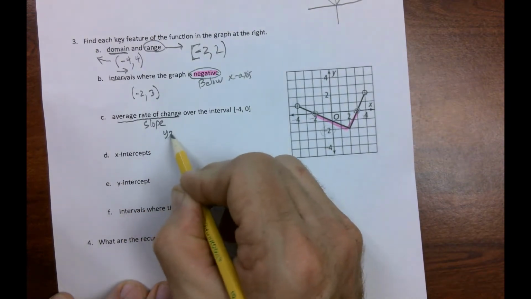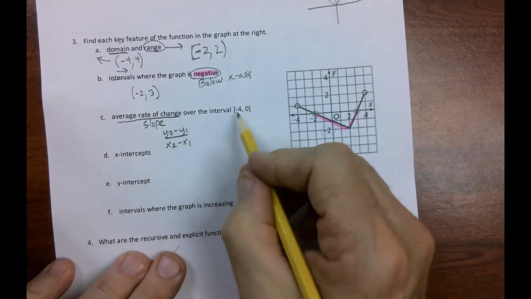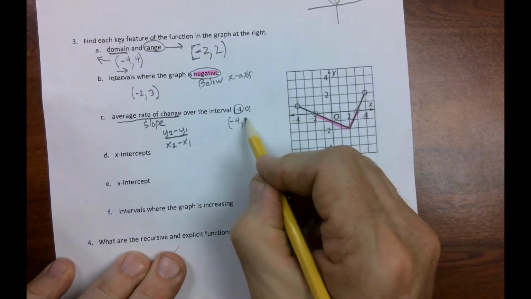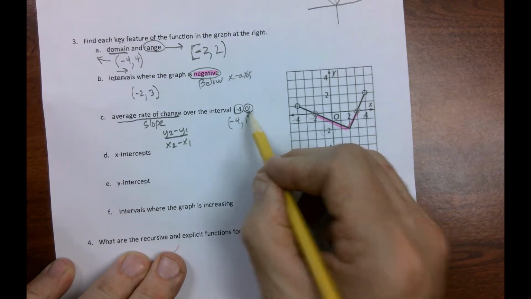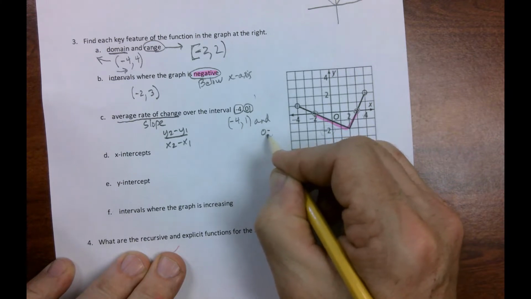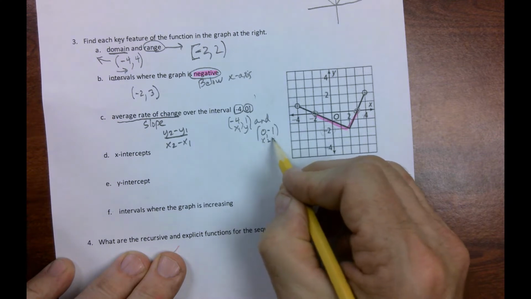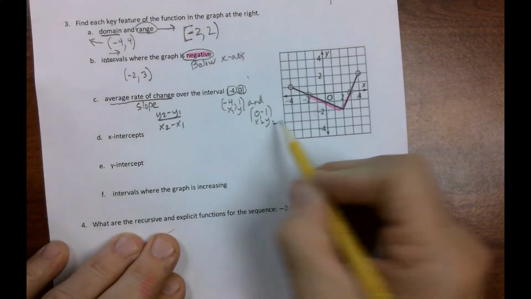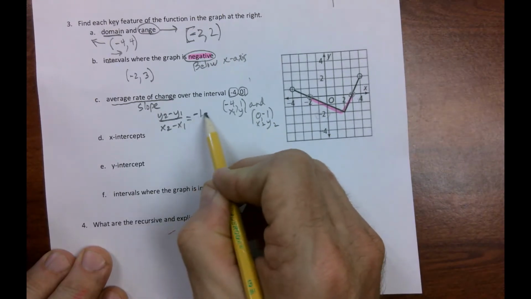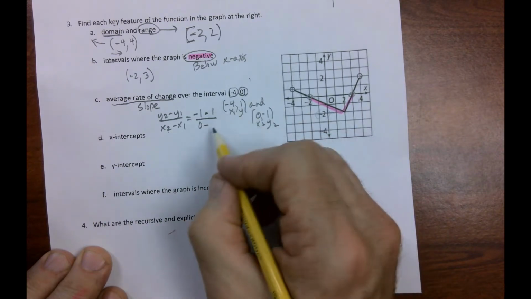So we're going to use the formula y2 minus y1 over x2 minus x1 over the interval -4, so that's -4 comma 1. And where is x0? 0, -1. So 0 and -1. So I'm going to call this my x1 y1, call this my x2 y2. And plug these values into this slope formula. So y2 is -1 minus y1 is 1. x2 is 0 minus x1 is -4.